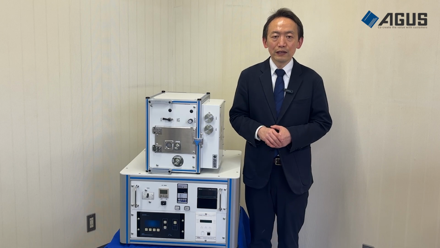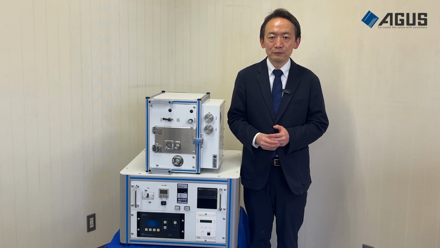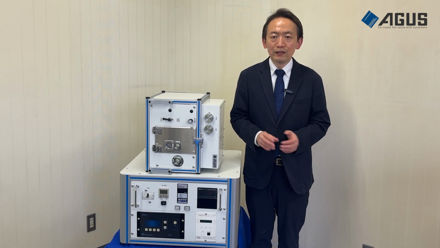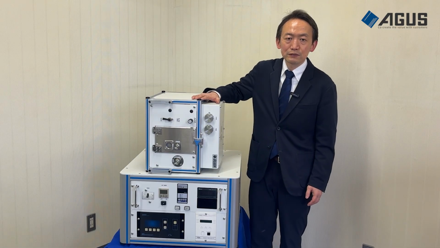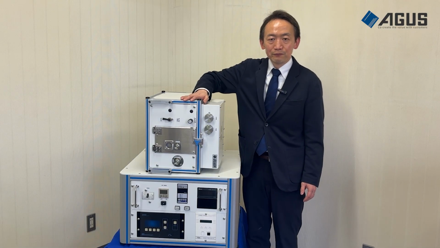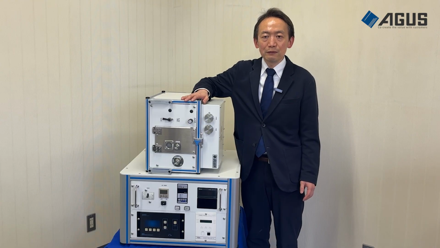Today, I would like to explain the basic mechanism of sputtering deposition using the SSP1000 cubic sputtering system, a compact sputtering system that I personally helped develop.